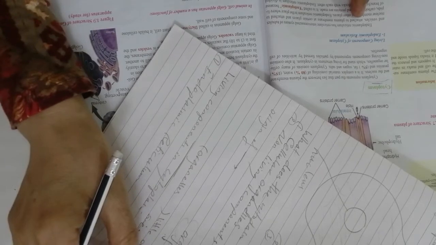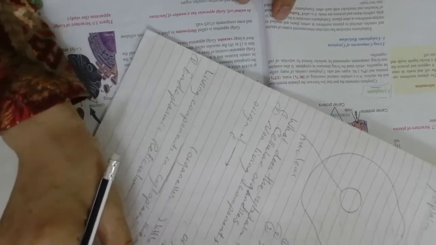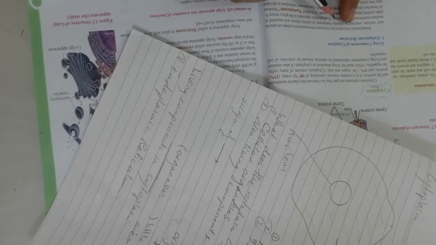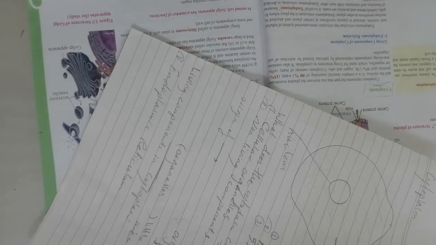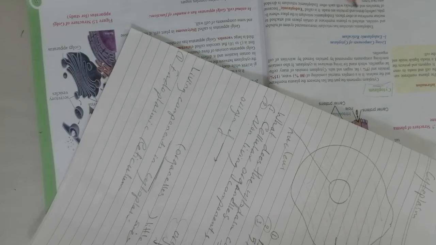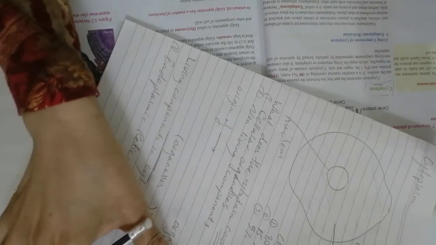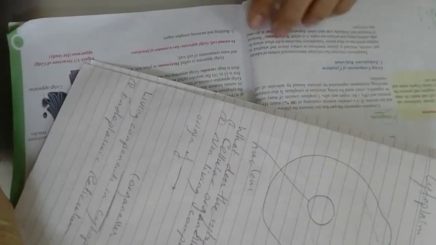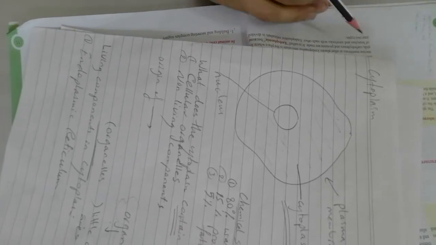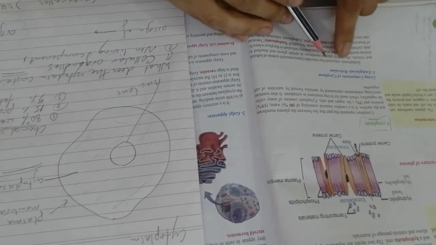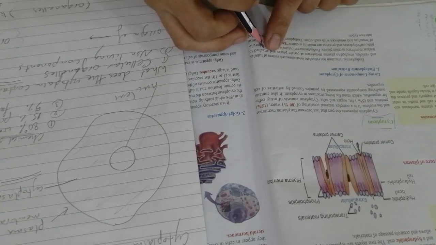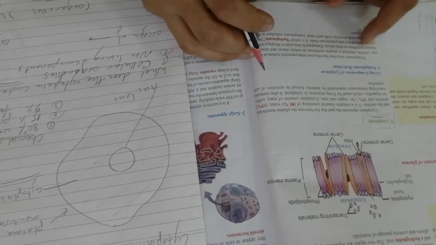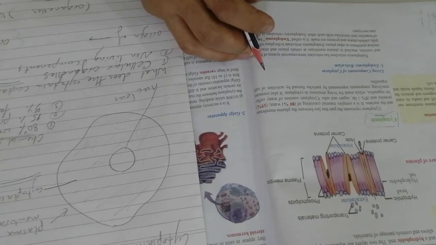So what is the endoplasmic reticulum? As we know, it is a network. It has a reticulate interconnected system of tubules and vesicles.